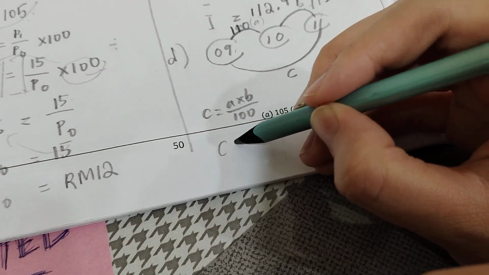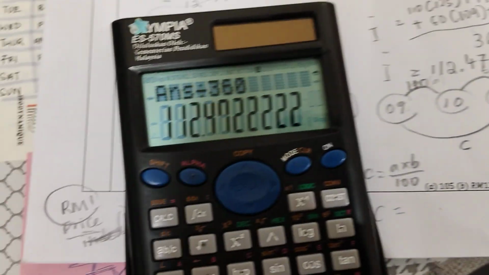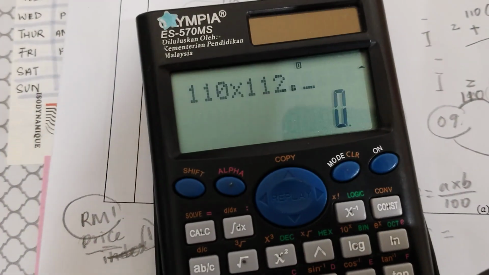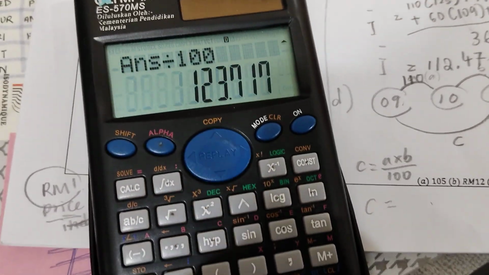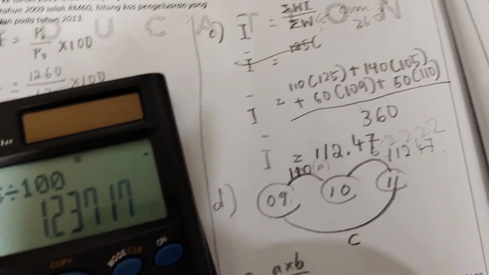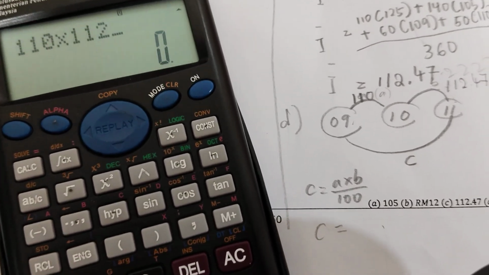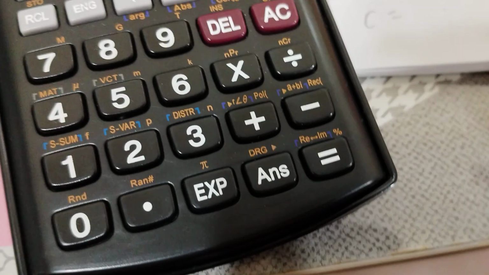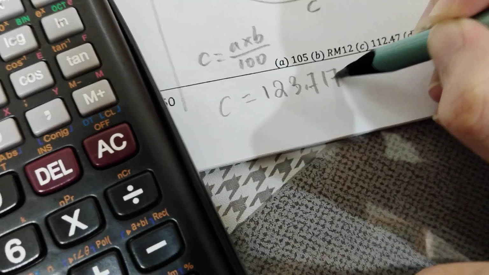So this is the formula. C equals to, let's see, that should not be the end of the equation by the way, but let's see, if I take 110 and I times it by 112.47, then I divide it by 100, I get, whoa, hold up, I get 123.717.